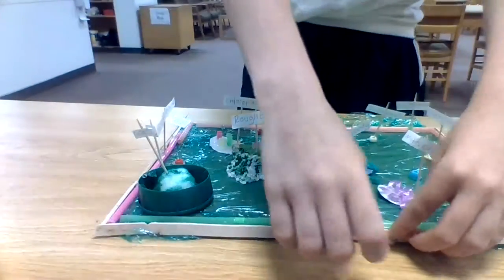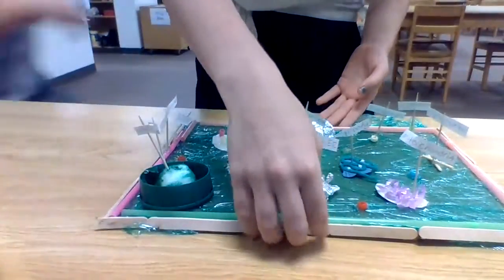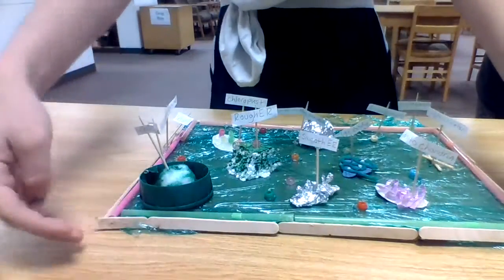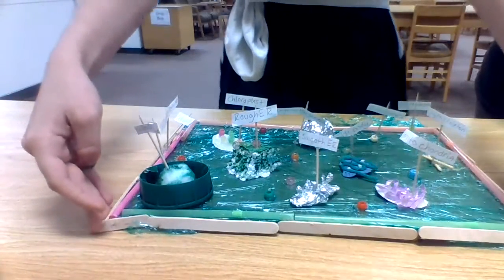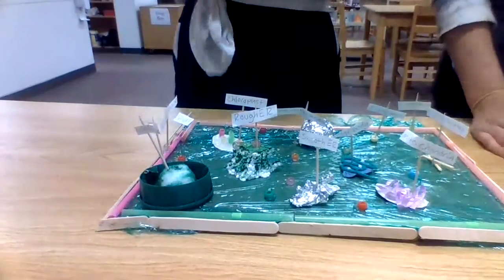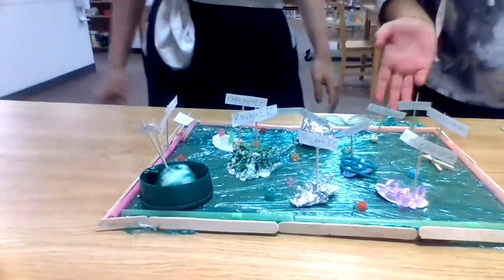You must be wondering, what is this wood-like structure right here? What is it for? What does it represent? Well, it represents the cell wall. It's kind of like a brick wall. It's a strong supporting layer around the cell membrane.